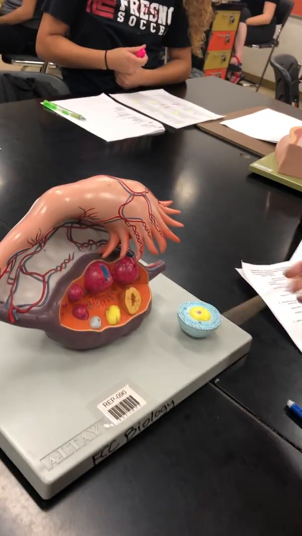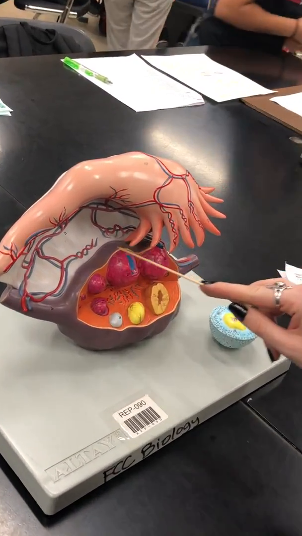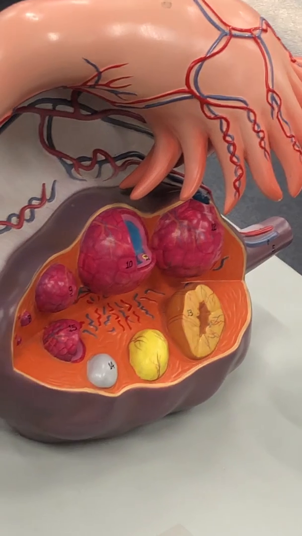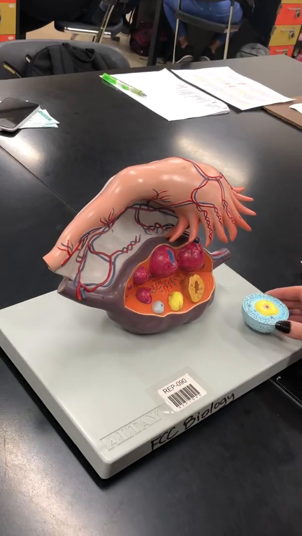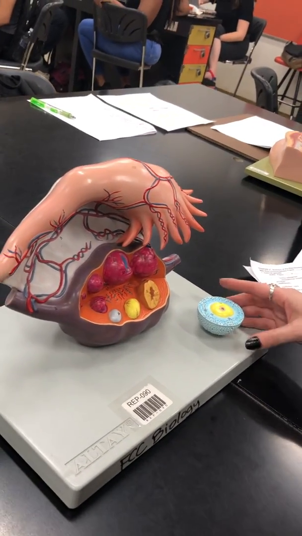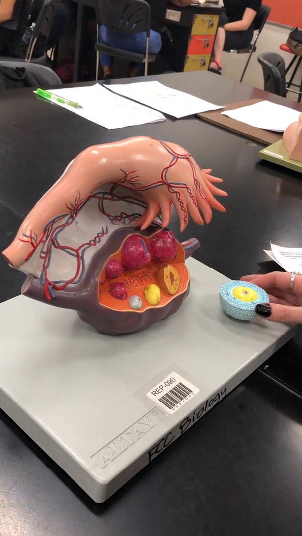Here we have the ovary, right? The female gonad producing the female gamete, which is the egg or the ovum or the oocyte. Right? All of those are okay for our purposes.